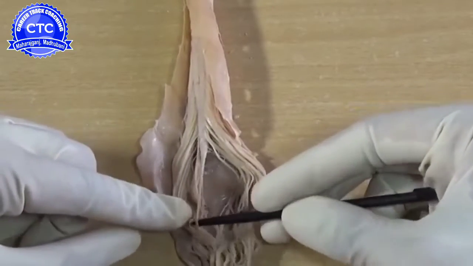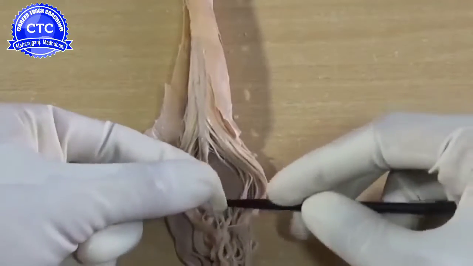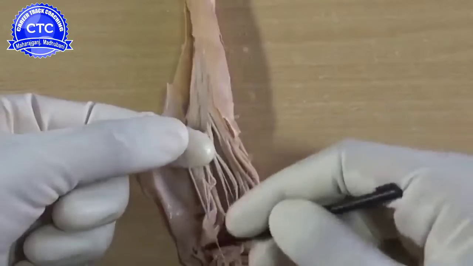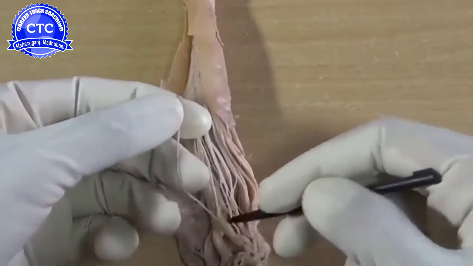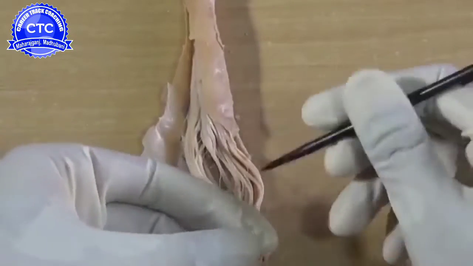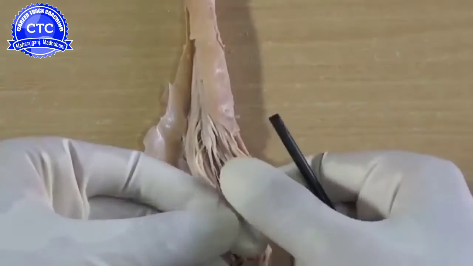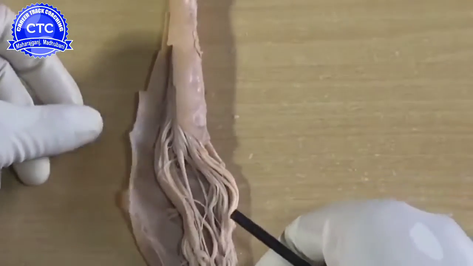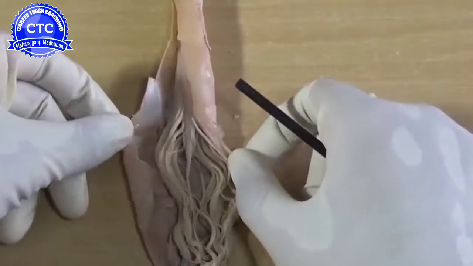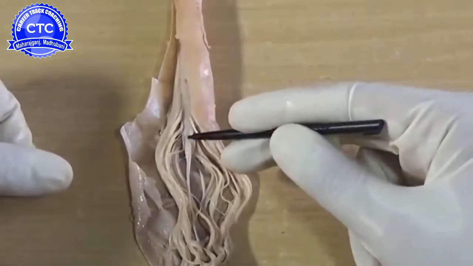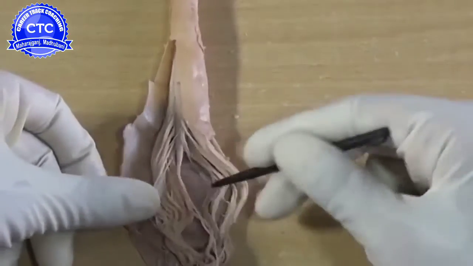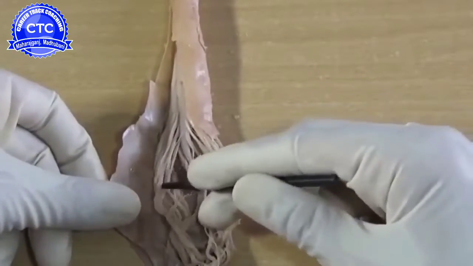See, this is the filum terminale, and the remaining will be the spinal nerves, the cauda equina. Everything will remain in the vertebral canal, and at their corresponding intervertebral foramina these nerves will leave the vertebral canal. Okay, so this is the conus medullaris, the filum terminale, and these are all the cauda equina.